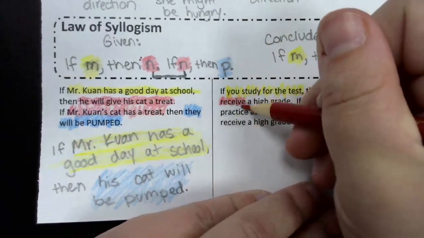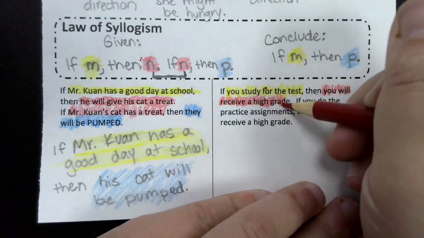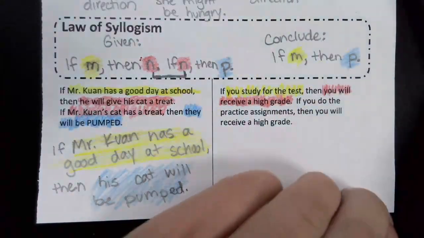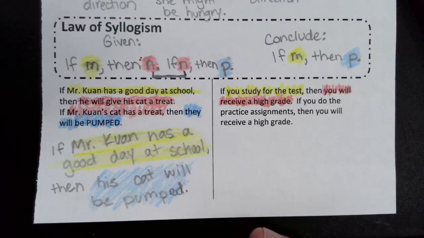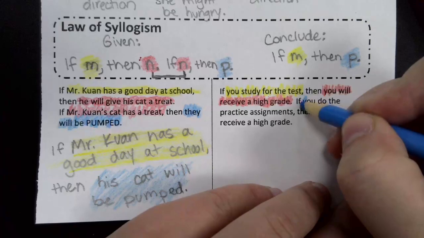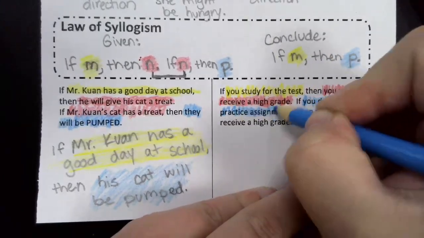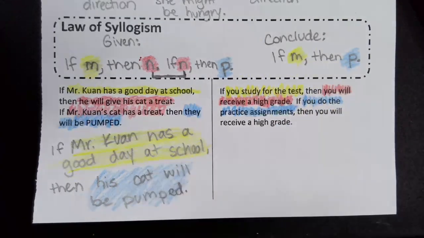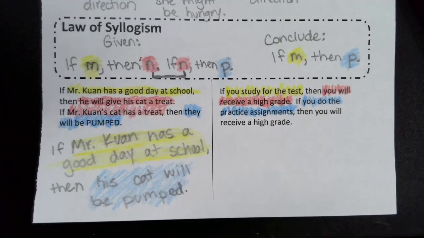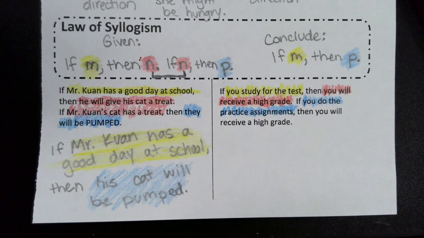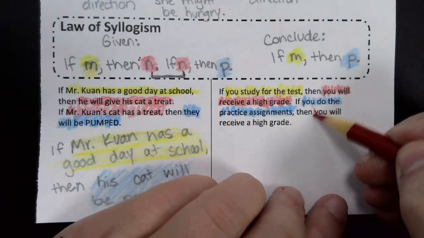Alright, so now as I color code my next one, I want to see if it follows a pattern or if I can reuse some colors. Okay, it starts now with if you do the practice assignments. Can I do that yellow, red, or does that need to be a different color? Different color, it doesn't match. So you do the practice assignments. You will receive a high grade. So is that yellow, red, blue, or a different color? Good, it matched. It's the red. It matched the same conclusion.